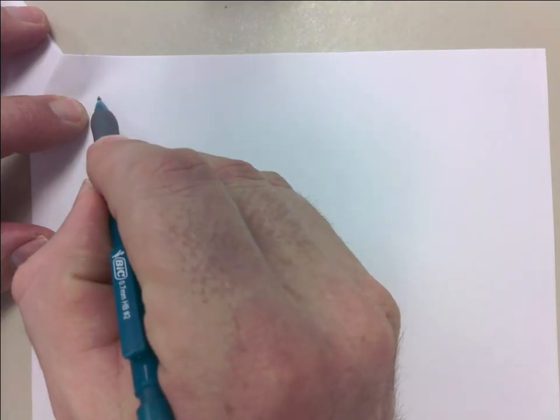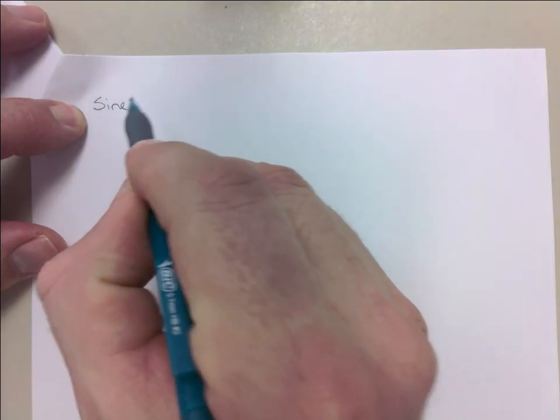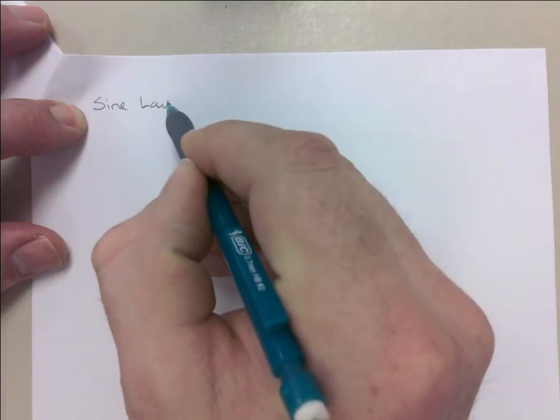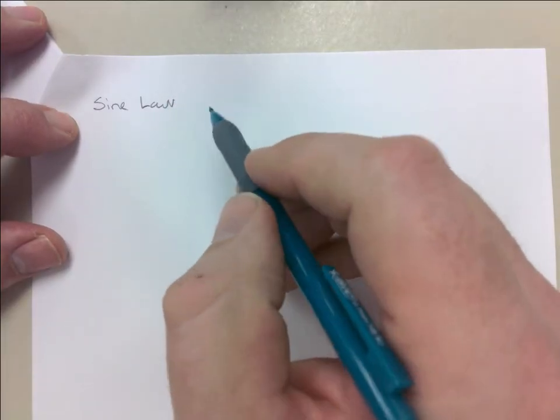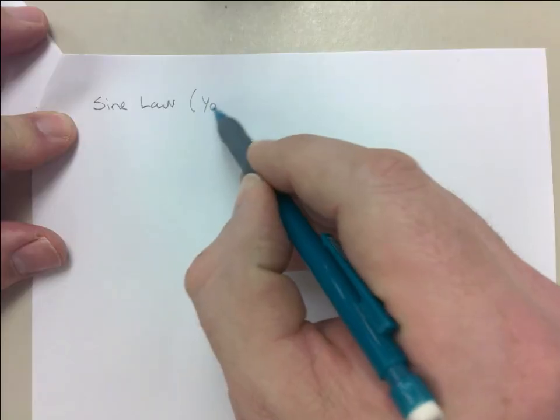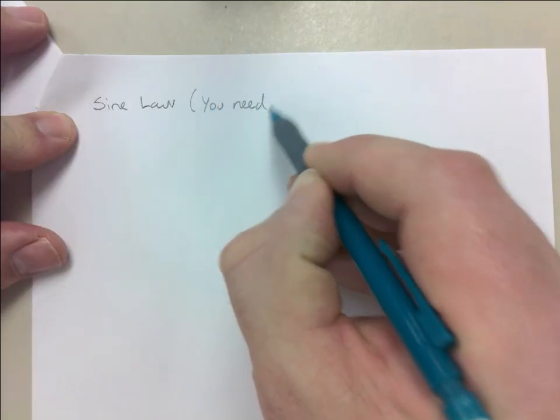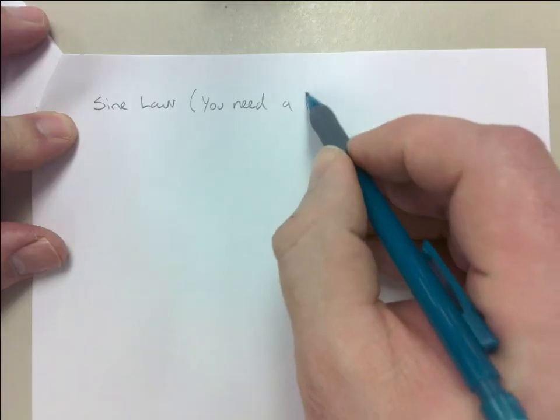Okay, so 58, I'm going to start with the sine law. So for sine law, you remember the formulas are on the formula sheet, but I don't think that's good enough. You need a pair.